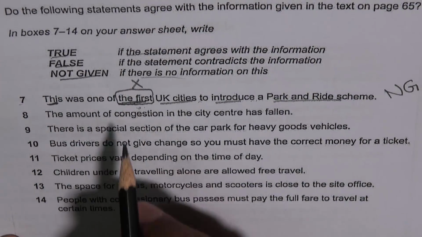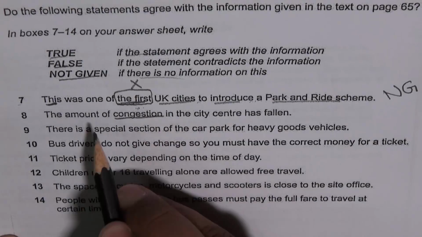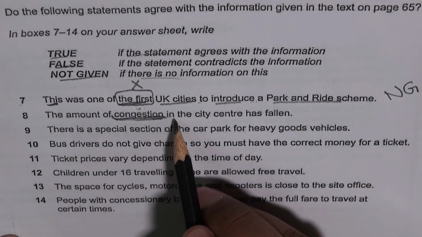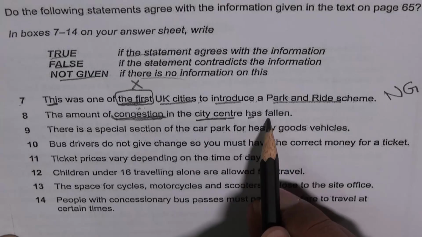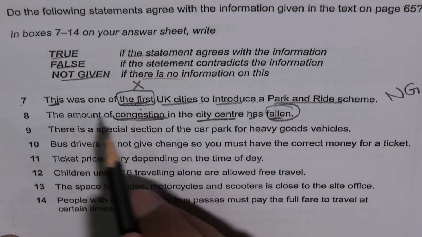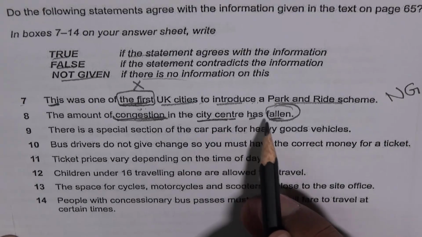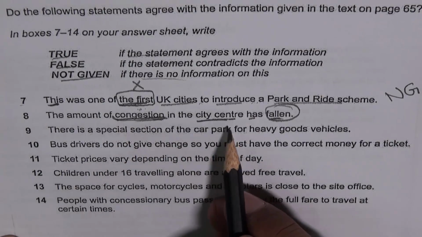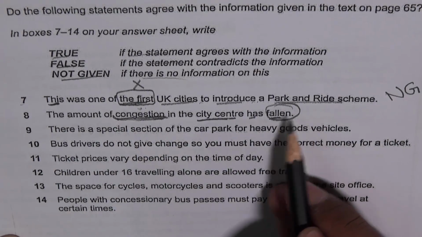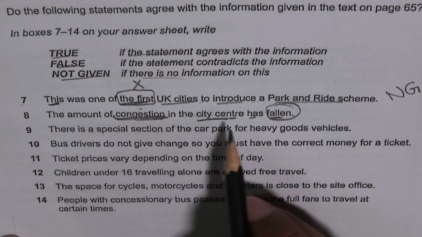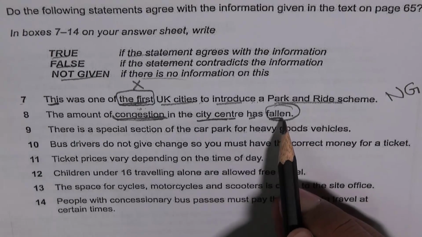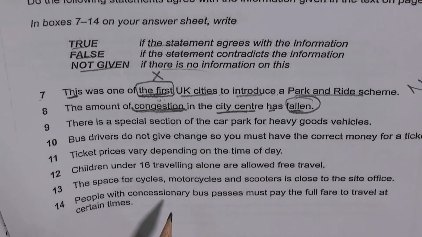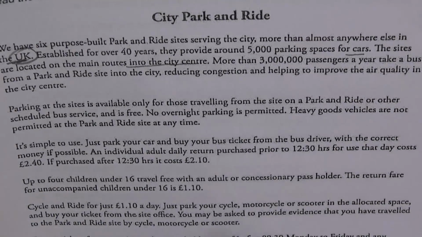Congestion means traffic jam. They might use the words traffic jam, or traffic, or crowd of traffic. The amount of congestion in the city center has fallen. If the amount of congestion in the city center has fallen, then it is true. If the amount of congestion in the city center has increased, then it is false. And if they don't tell us whether the amount of congestion has fallen or increased, then it is not given. Clear? You need to make up your mind very, very clearly before going to the passage. Now we go to the passage together.